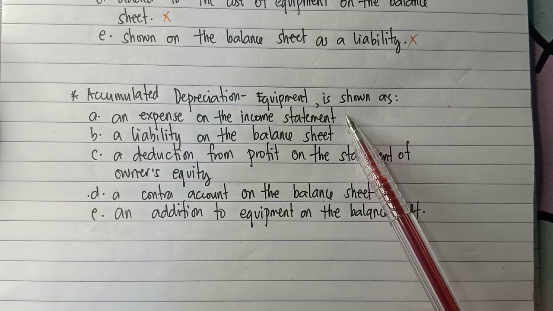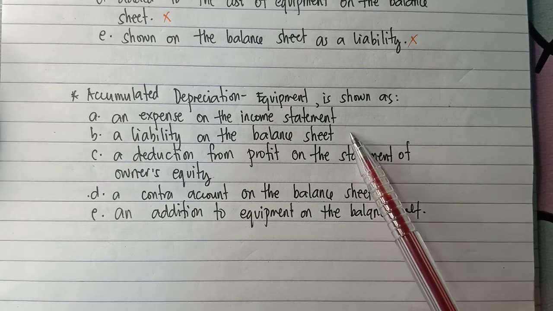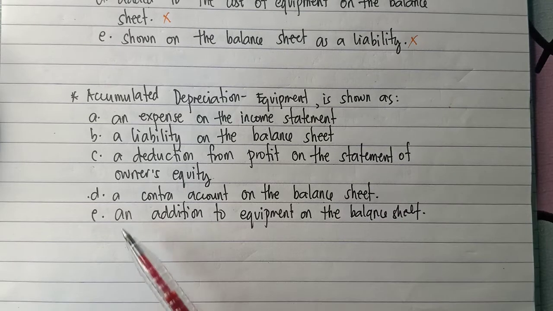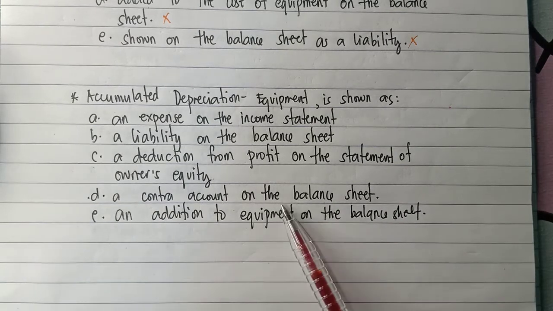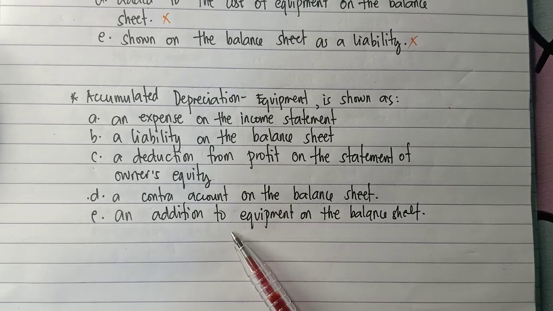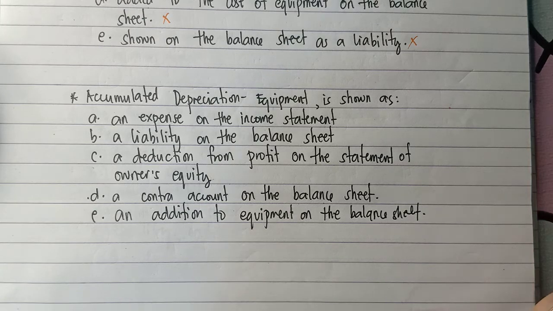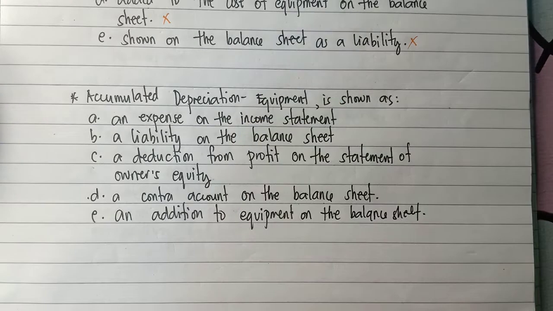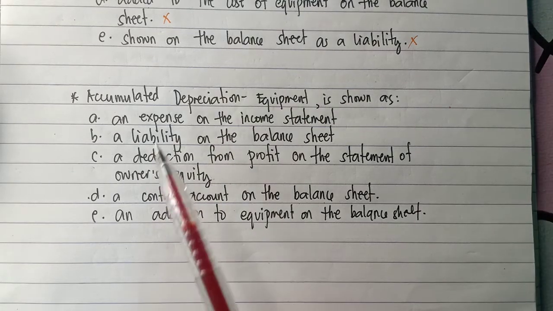an expense on the income statement. Letter B, a liability on the balance sheet. Letter C, a deduction from profit on the statement of owner's equity. Letter D, a contra account on the balance sheet. And letter E, an addition to equipment on the balance sheet. So I will give you 5 seconds to answer. Okay, so let's now answer the question.